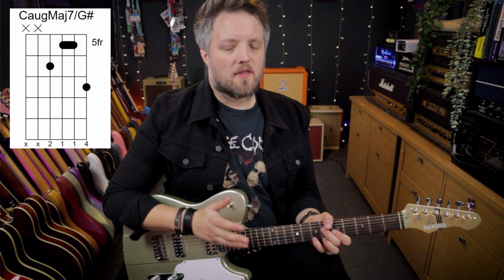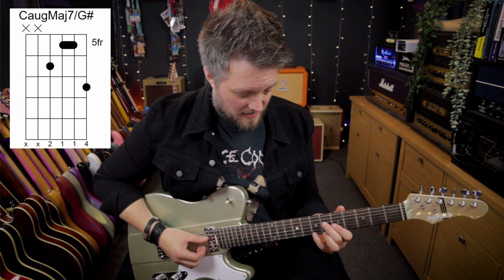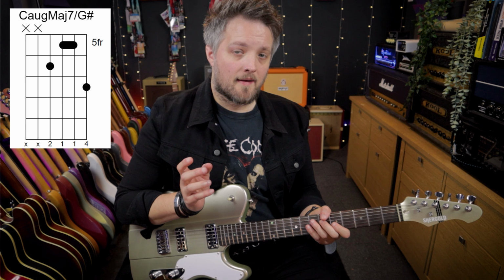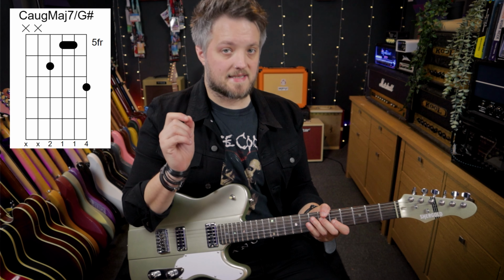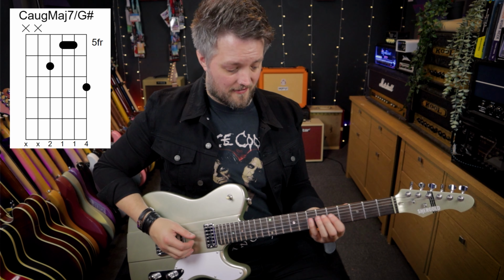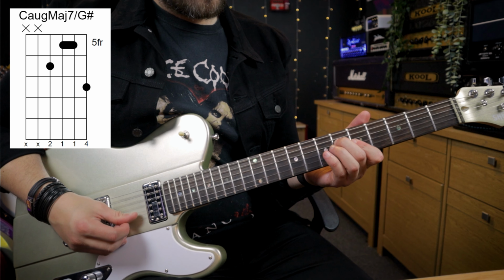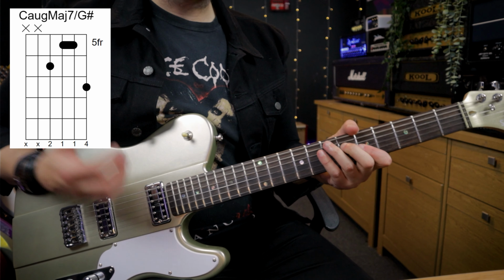So why does this fit the bill of being a C augmented major 7 with a G sharp in the bass? So first of all, we do have the G sharp in the bass. Now the G sharp is the sharp 5th note from C major. So that would be our augmented note. We're starting with the augmented note. The next note then would be our root. And then the note after that is the E, which is our major 3rd.